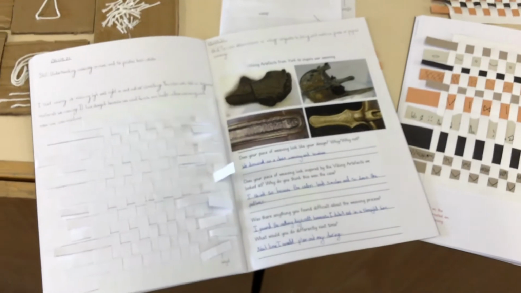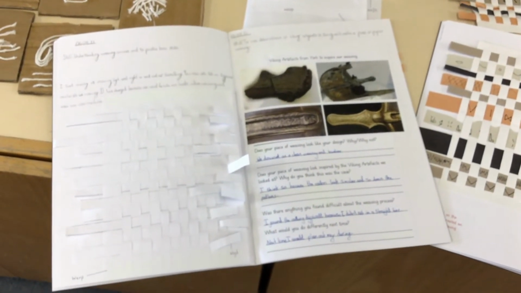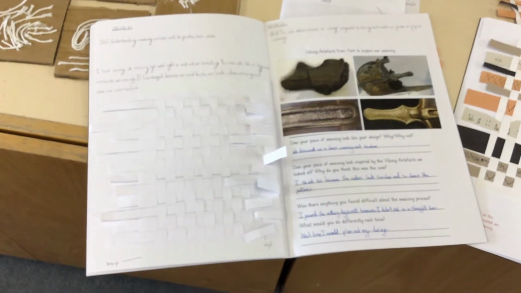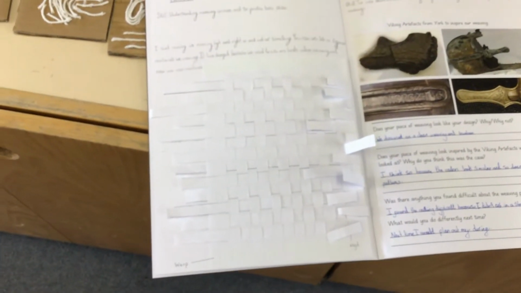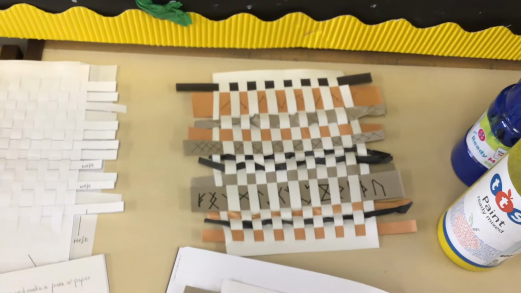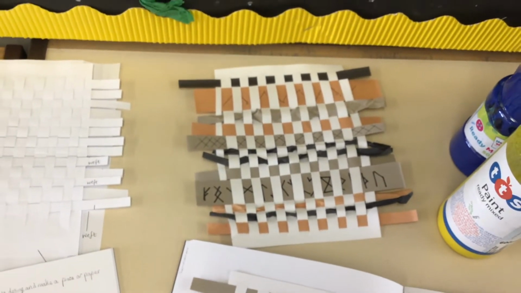Prior to that, we were looking at some weaving and were inspired by some Viking artifacts. We had a look at what warp and weft were. So there's our little sample, our example to start with. And then, inspired by some of the artifacts, we created our own piece of Viking-inspired weaving.